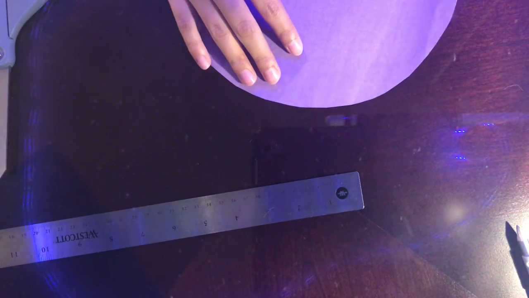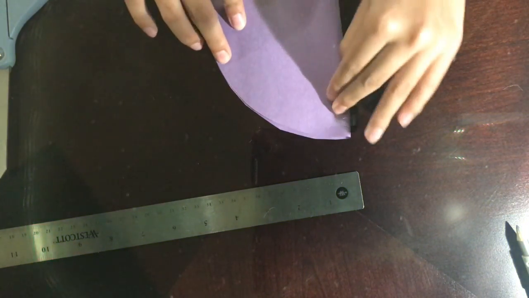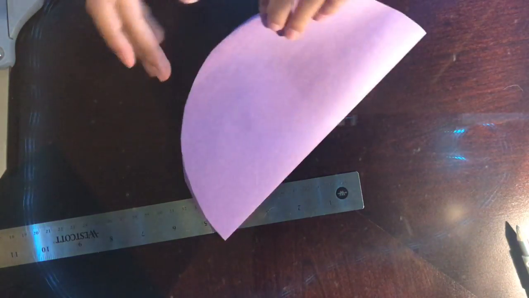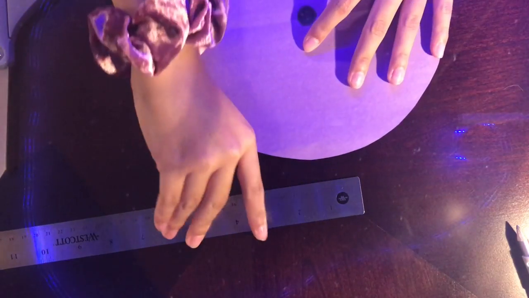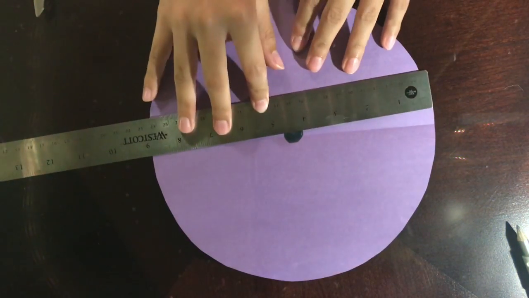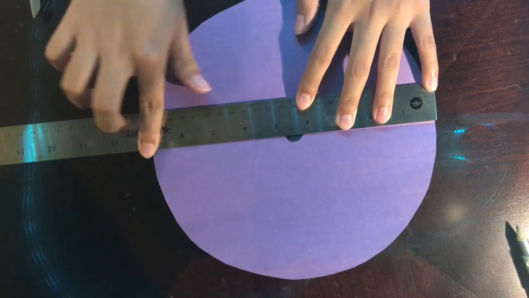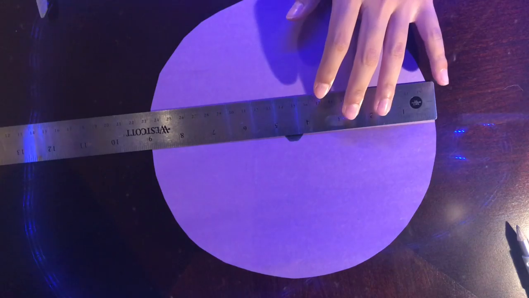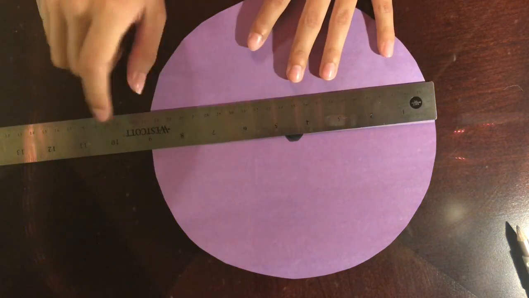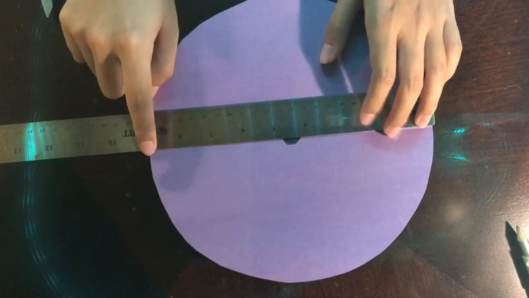Can I hold it? Sure. That's really clever of you. You must be a GT student. Clearly. Nine centimeters. Okay. 9 inches. I'm sorry. Yes. Inches. Okay.